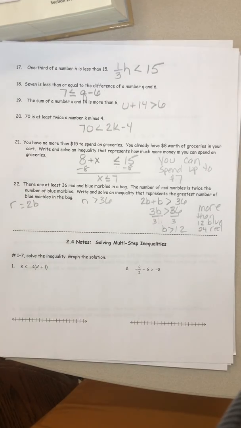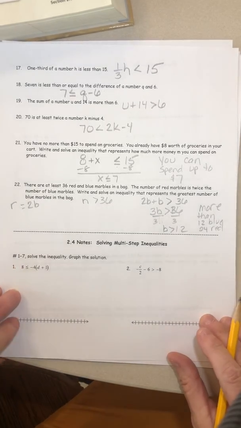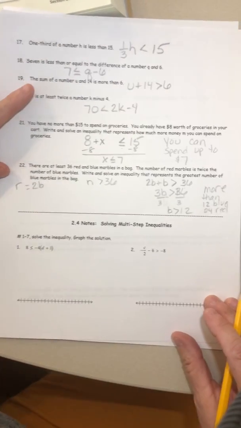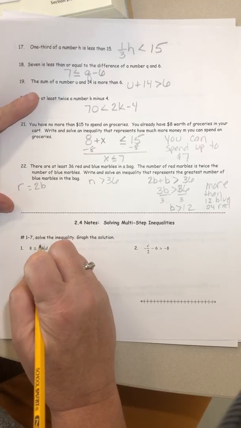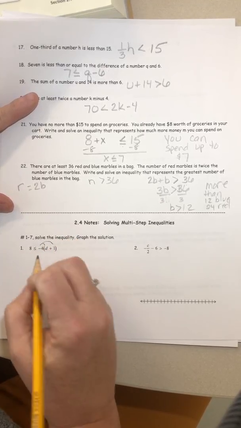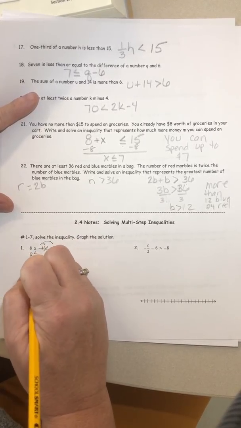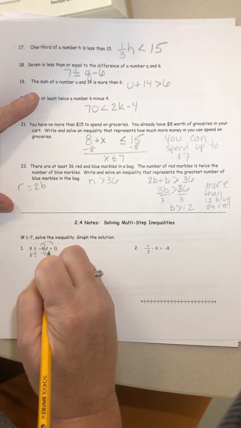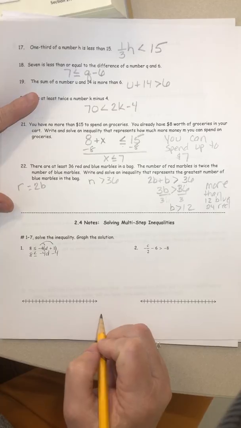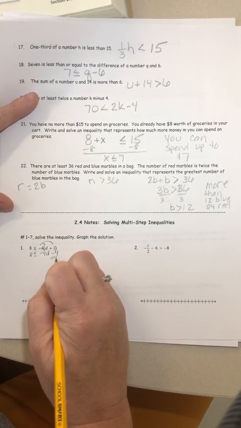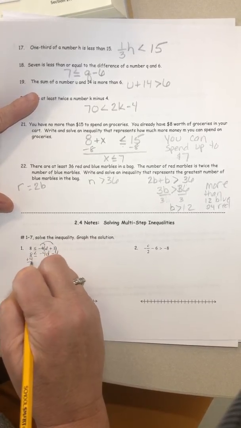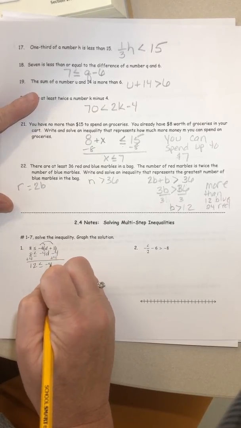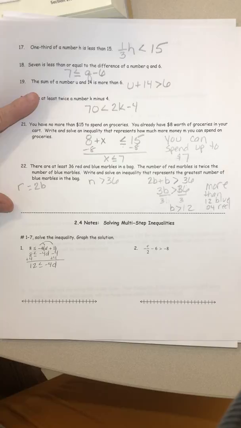Chapter 2, Section 4 is solving multi-step inequalities. We need to solve these inequalities and then graph the solution. The first thing we're going to do is distribute the negative 4, and that becomes 8 is less than or equal to negative 4d minus 4. From there you add 4 to both sides, and that becomes 12 is less than or equal to negative 4d.